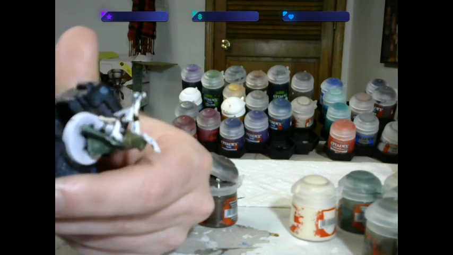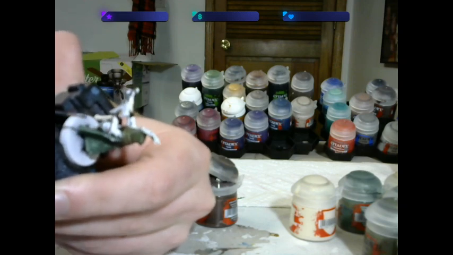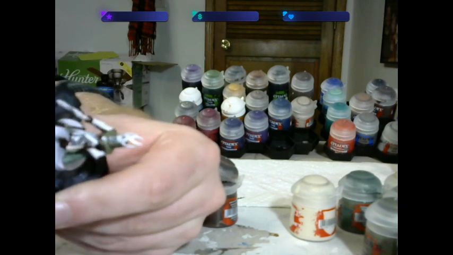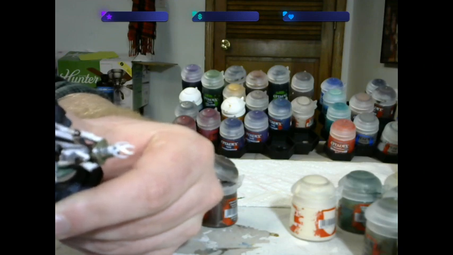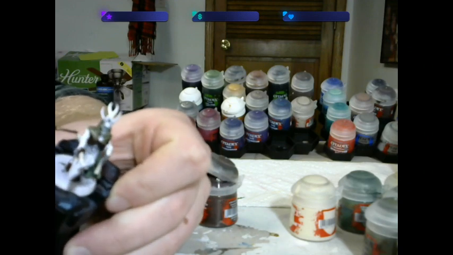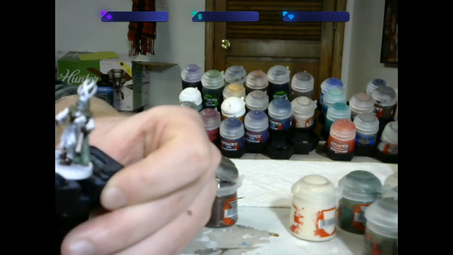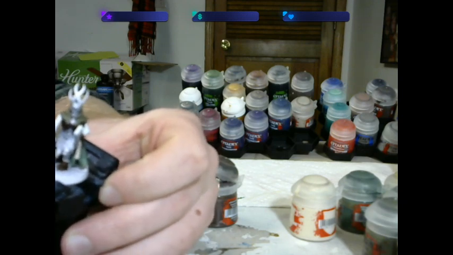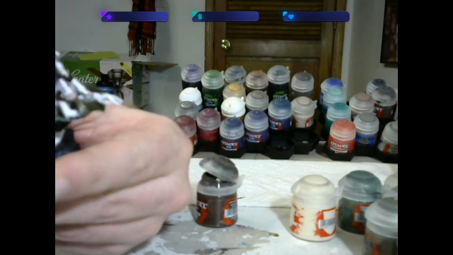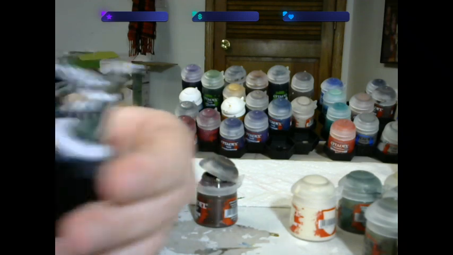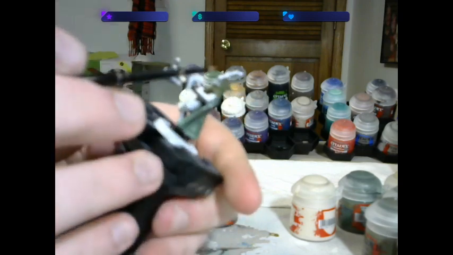You know, these elves are, if you come in from Warhammer Fantasy, these are like your wood elves. Sadly, not all of the models from Warhammer Fantasy made it into Age of Sigmar.